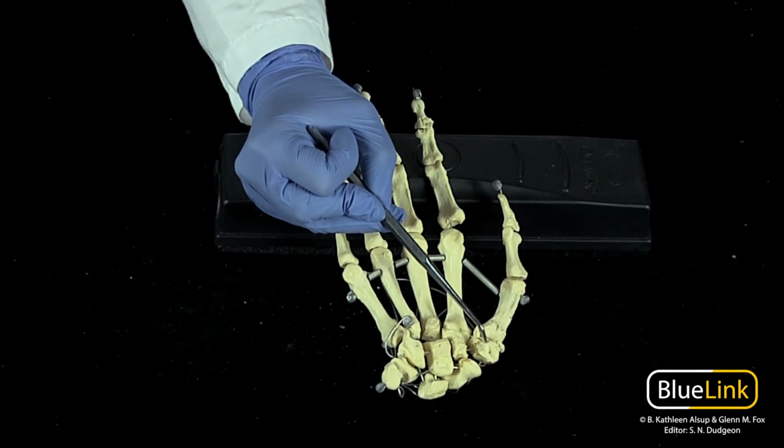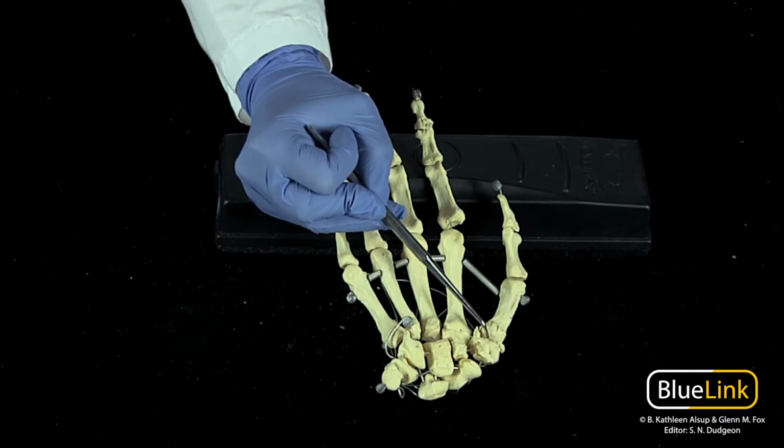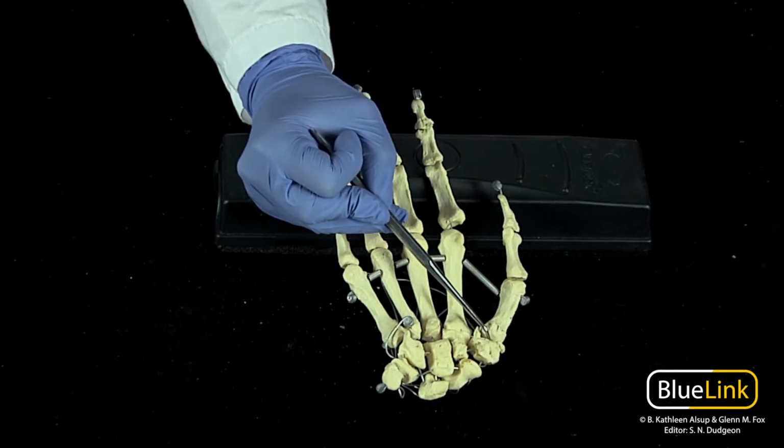Okay, moving on to the distal row of carpals, you will have your trapezium, which is going to be the most lateral. It articulates with the first metacarpal, and this is one of the most commonly given examples of a saddle synovial joint.